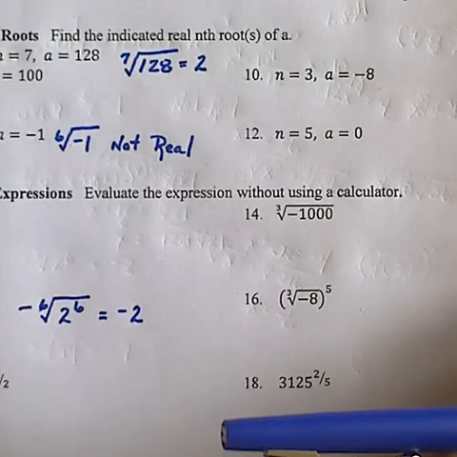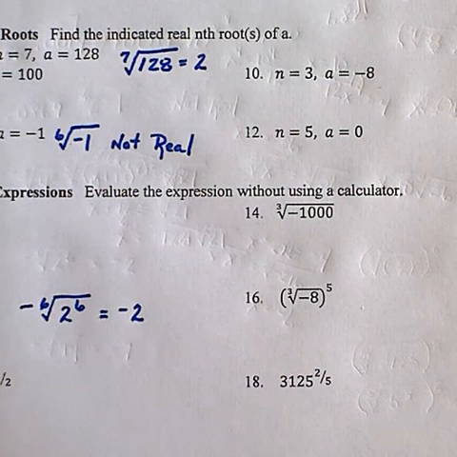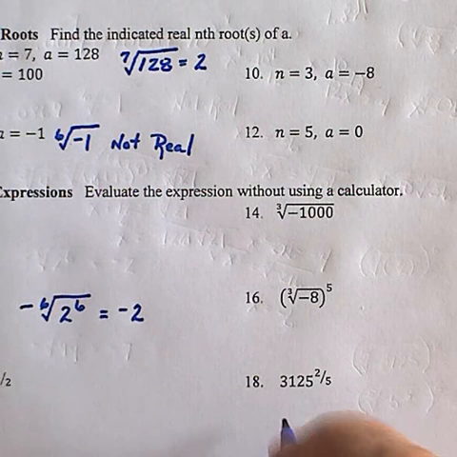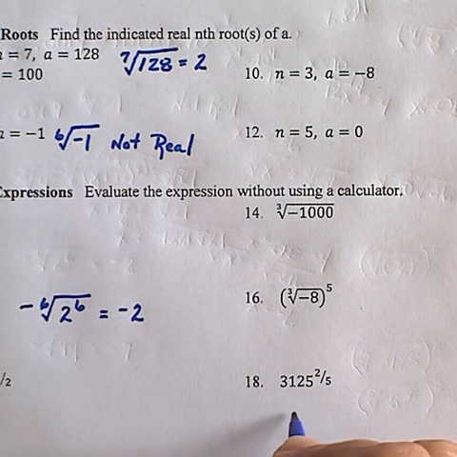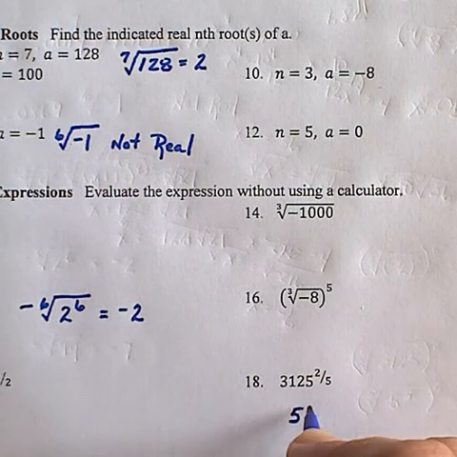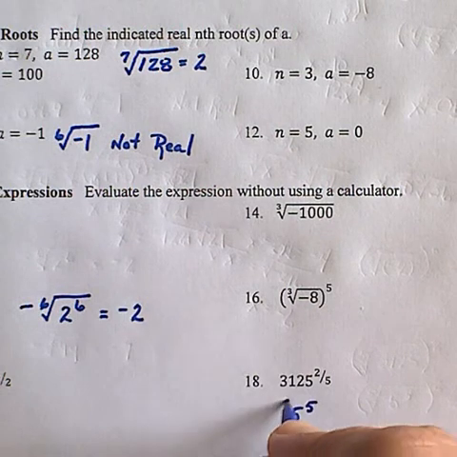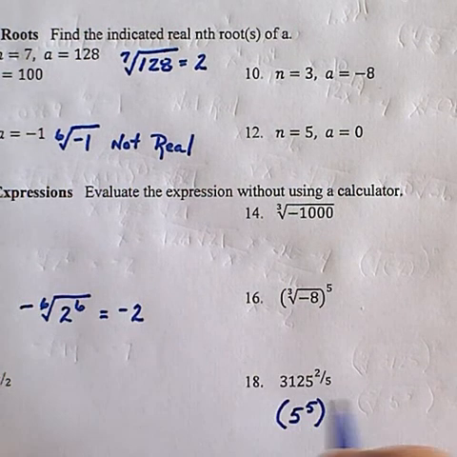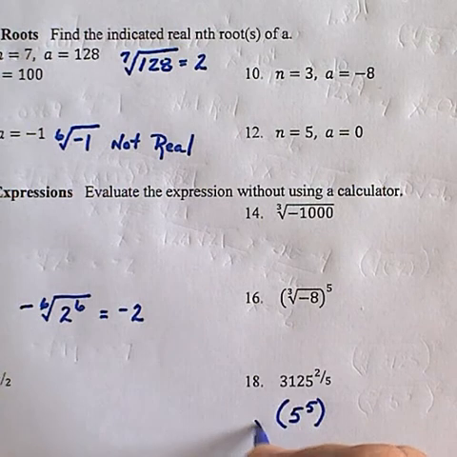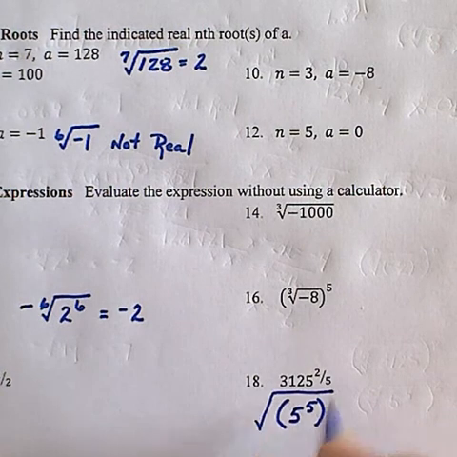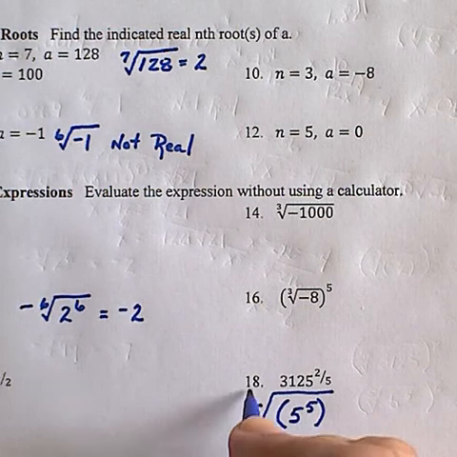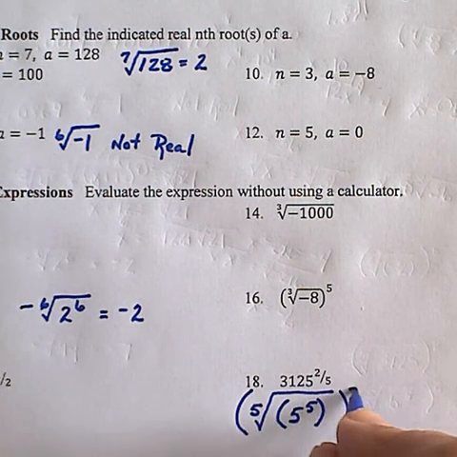On number 18, similar problem. 3125 raised to the 2/5 power. Well, if you play with it a little bit, the number 3125 is 5 to the 5th power. I'm going to take the 5th root of that, and I'm going to raise that whole thing to the 2nd power.